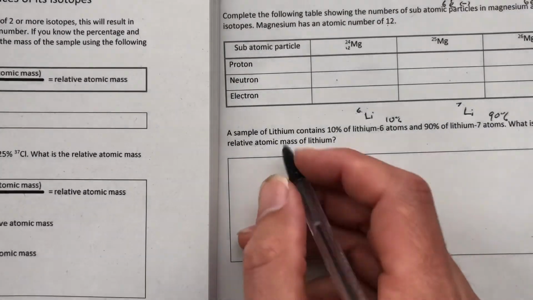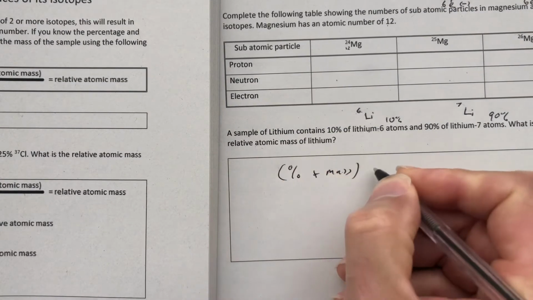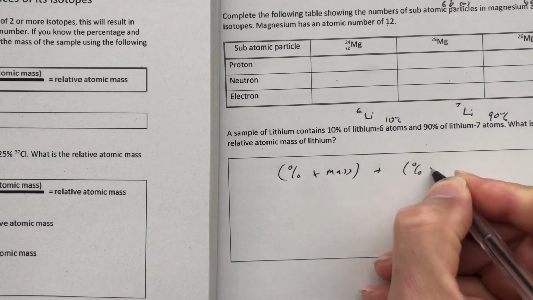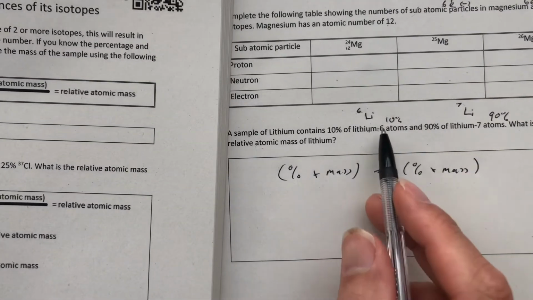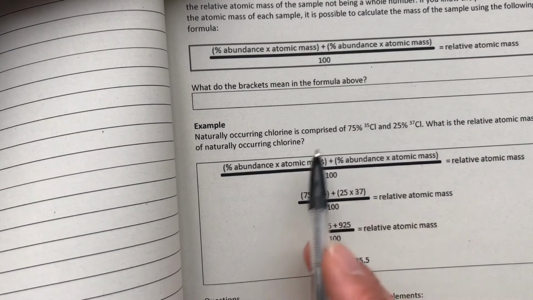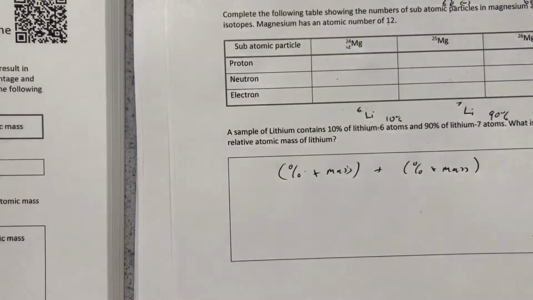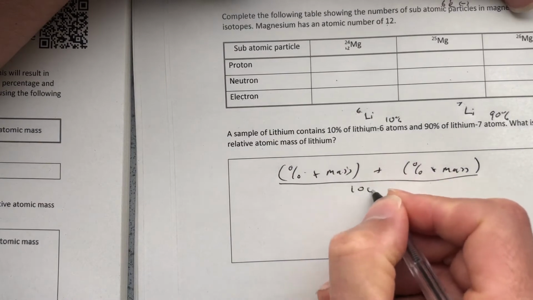So the first thing we need to do is this formula. Percentage times mass plus percentage times mass. Now, you need a percentage times mass for each isotope. In this question, there are 2 isotopes, so we need 2 of those. And we divide that by 100.